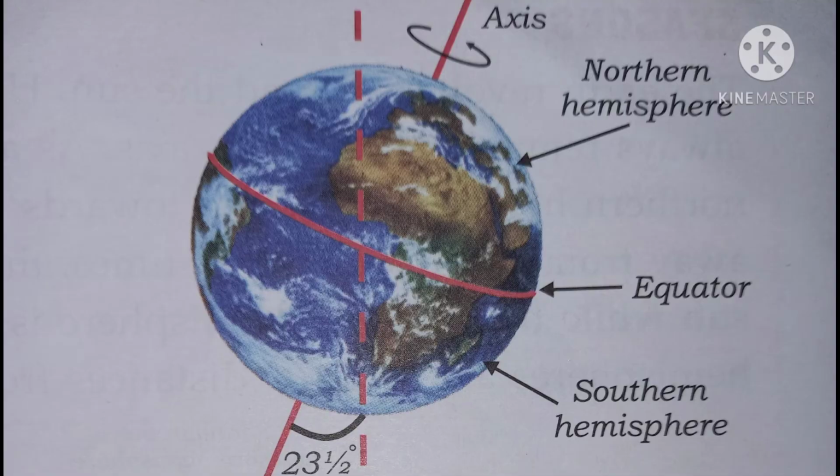The axis is an imaginary line running through the center of the earth from the north pole to the south pole. There is another imaginary line around the earth. This is called the equator. It divides the earth into two halves, the northern hemisphere and the southern hemisphere.